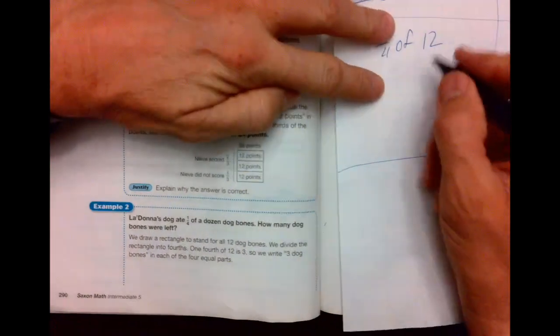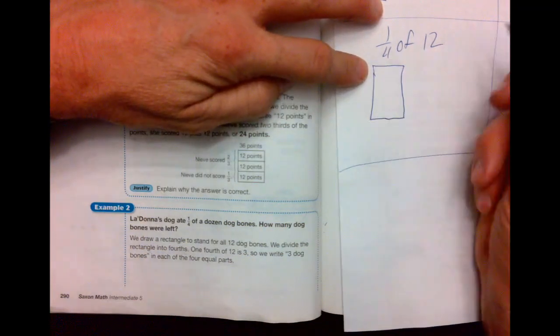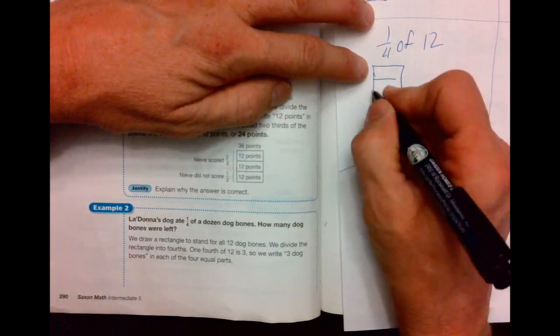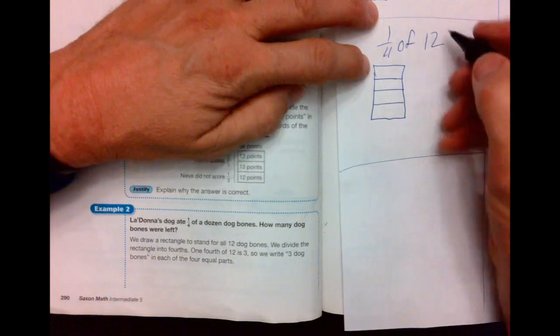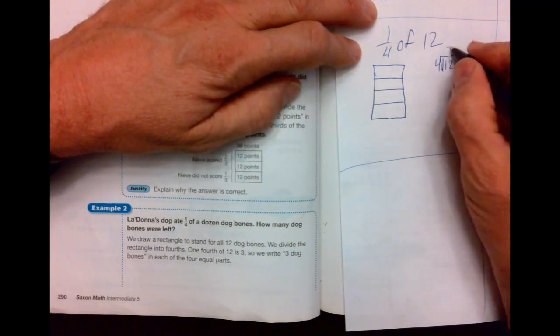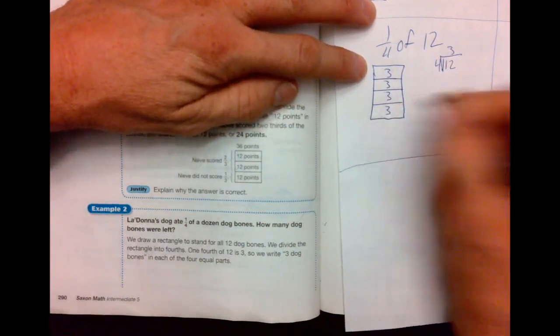Let's catch it. First of all, we're going to draw our little dresser drawers. How many drawers? The bottom number tells us 4. Divide into fourths: 1, 2, 3, 4. Divide by the bottom number, 12 divided by 4 equals 3. Put 3 in each dresser drawer.